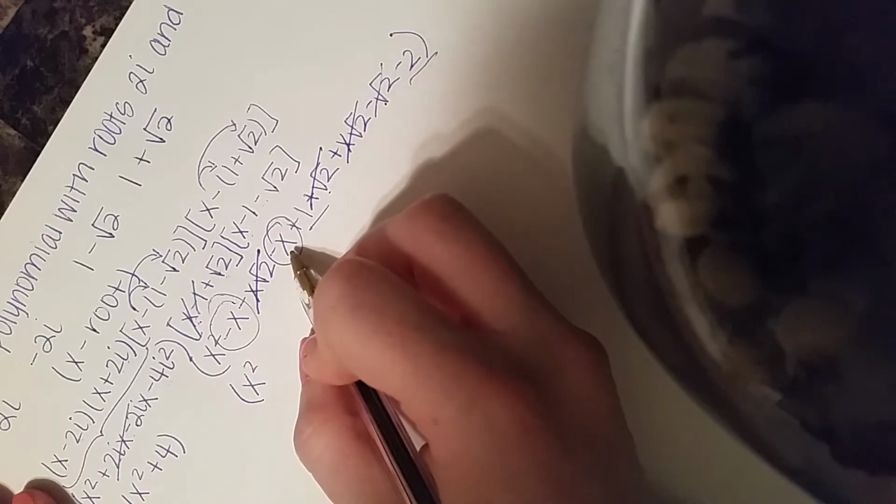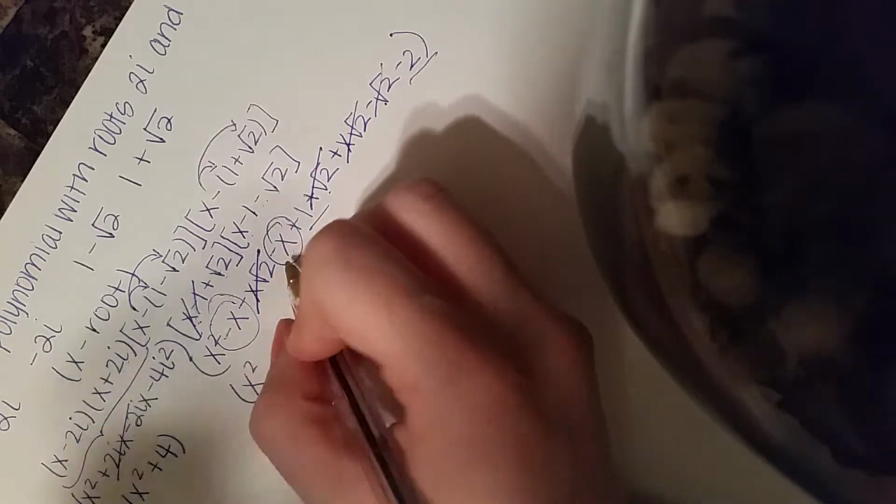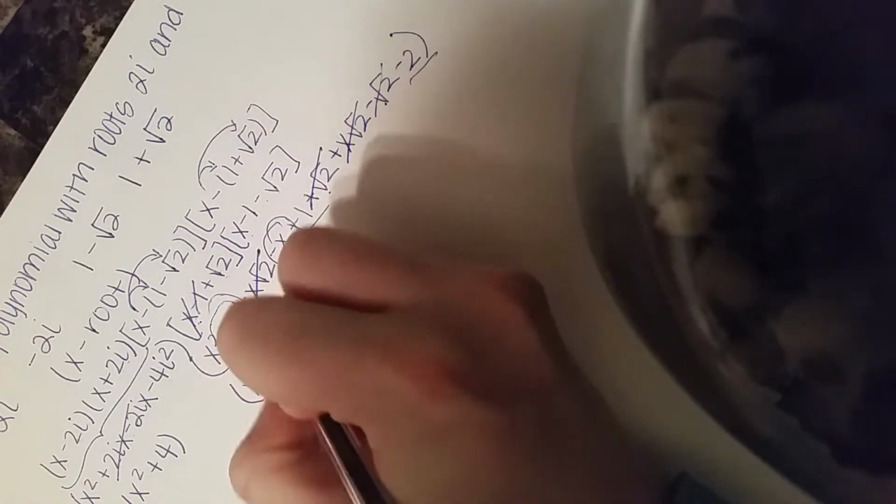So once I deal with this, it leaves me with an x squared, negative x minus x. Negative x minus x gives me a negative 2x. Then over here I've got 1 minus 2. That leaves me with a negative 1. Now I'm just going to carry this x squared plus 4 down. So now, just like before, I'm multiplying polynomials.